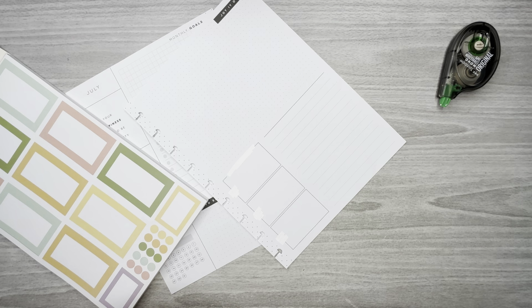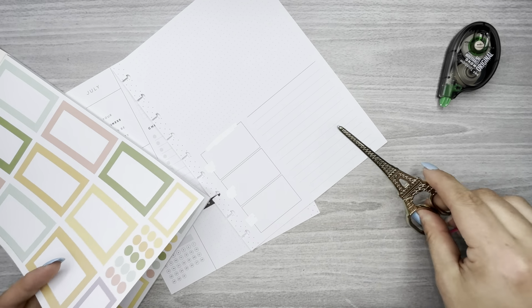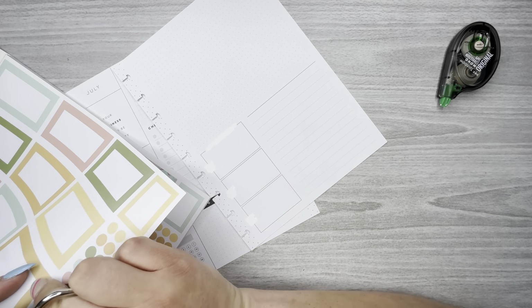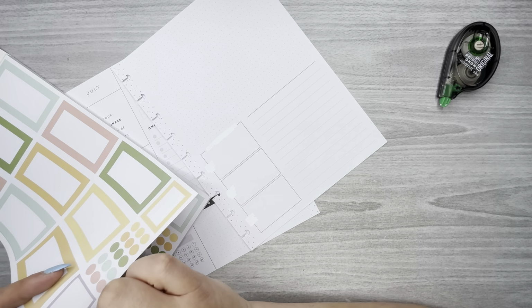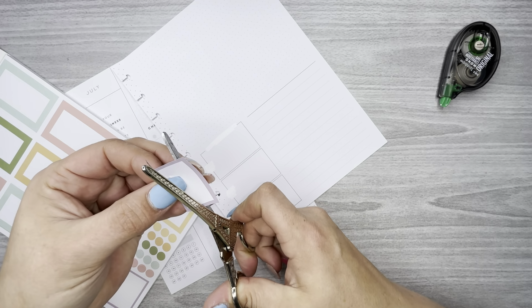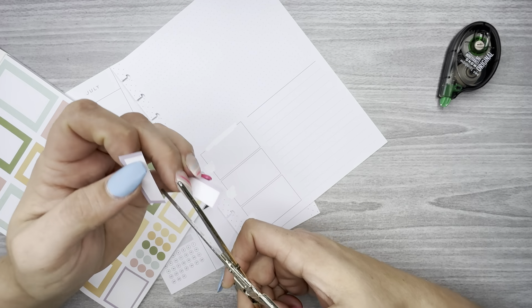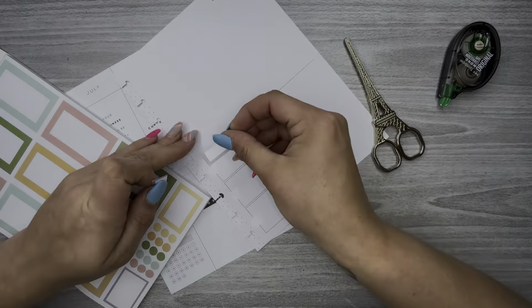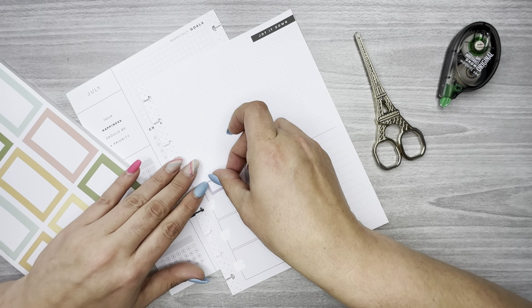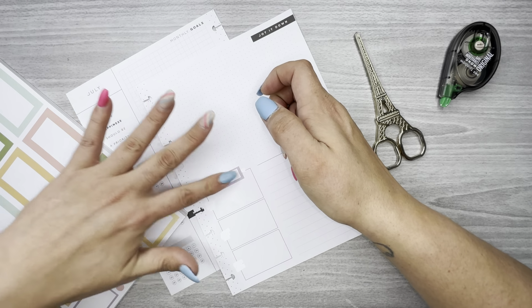I do day to day on the monthly calendar, but I break it up into weeks right here. So I normally use the header size boxes, but since there are no header size boxes in Kelva Plans sticker books, I make my own. All right, there's this one. I had it a little crooked, so I'm gonna fix that.